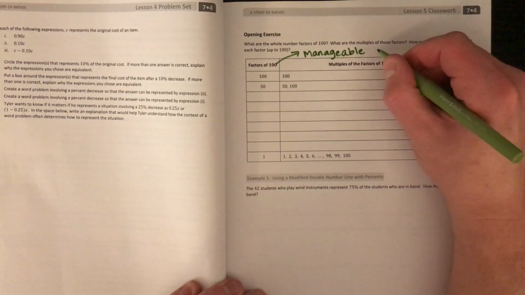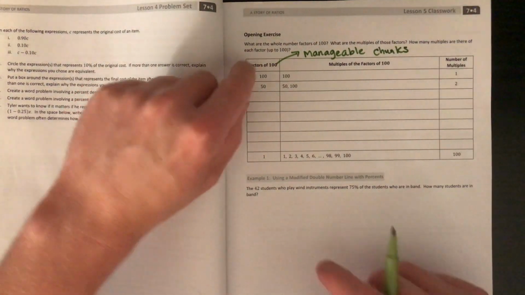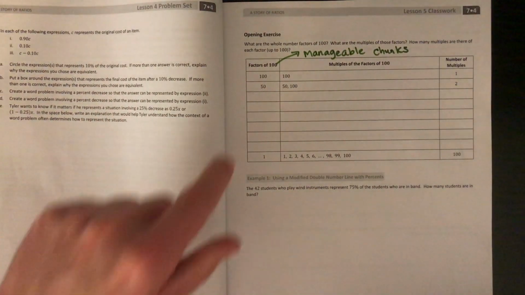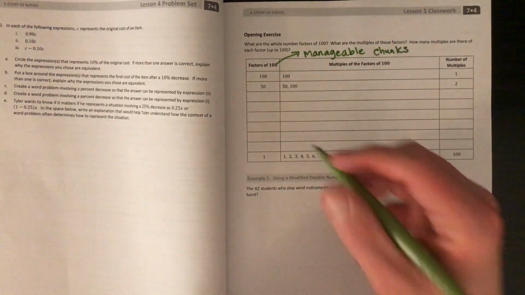Manageable chunks. I call them manageable chunks because they're manageable chunks of 100. All of the factors of 100 are kind of easy to build the number 100 from. And if you're able to do that, then it makes a lot of this percent stuff kind of easy. I don't want to say easy, but let's say more manageable. So let's list the factors of 100 real quick.